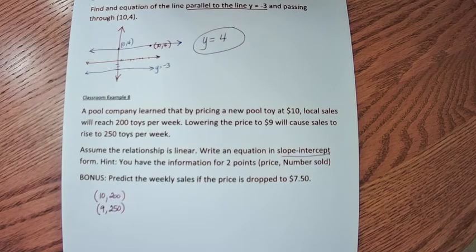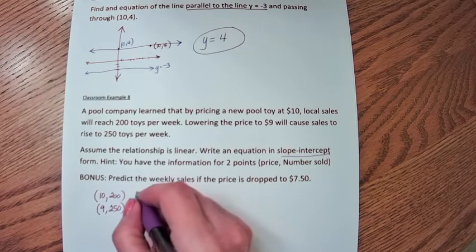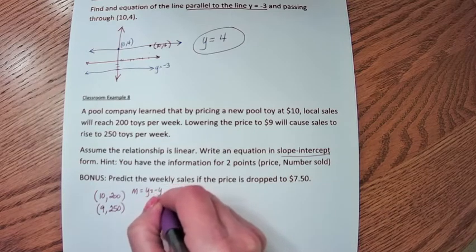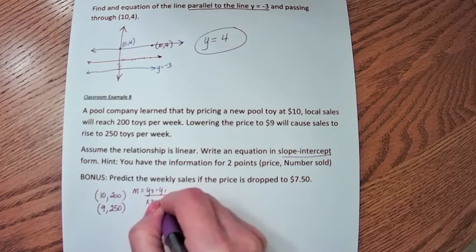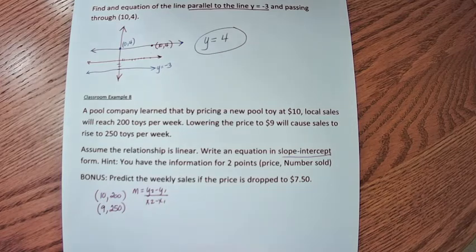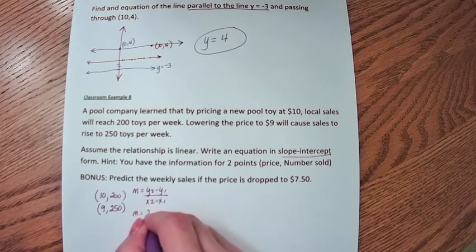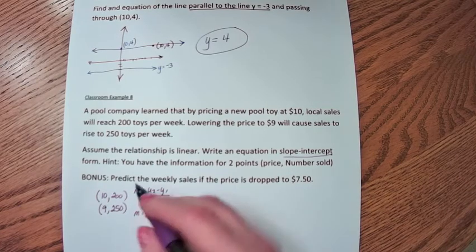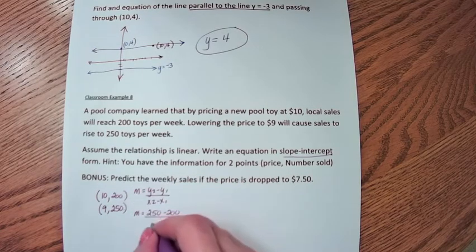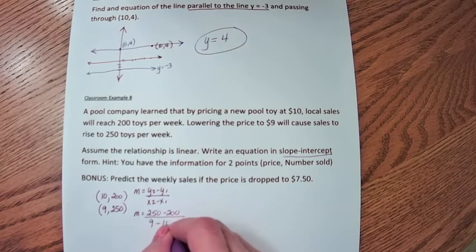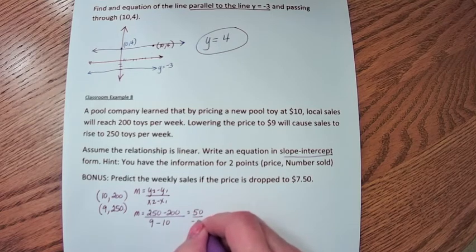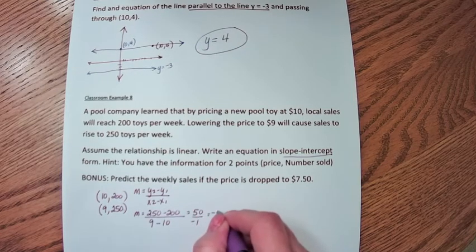All right, so we have enough information to find the slope of the line. My slope is going to be y2 minus y1 over x2 minus x1. So my slope is going to be 250 minus 200 over 9 minus 10, which is 50 over negative 1, or negative 50.